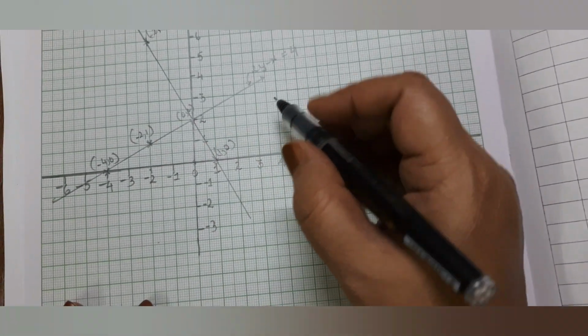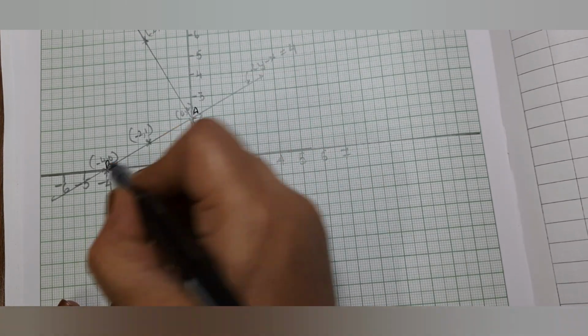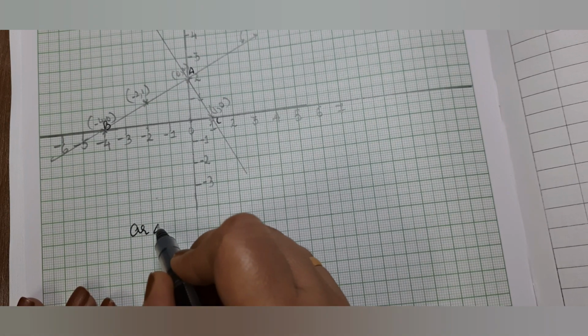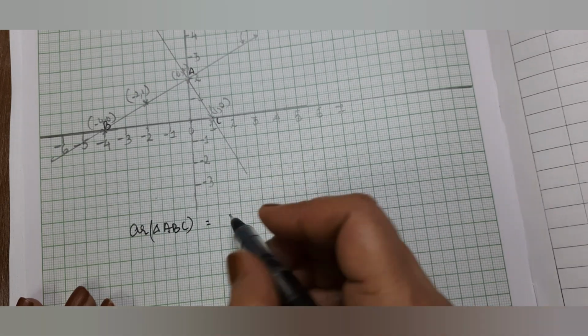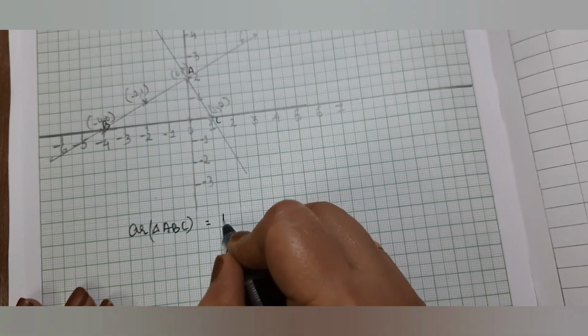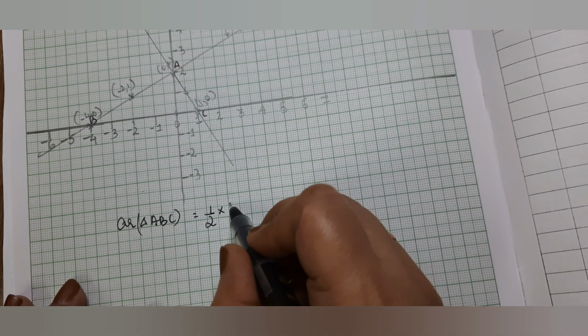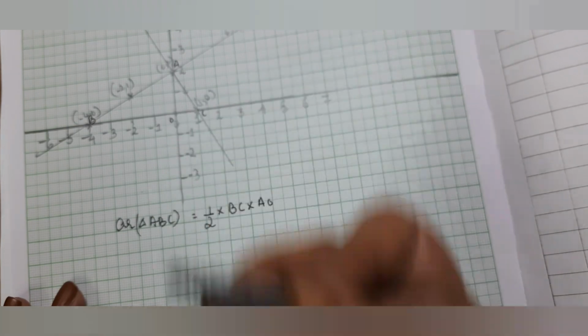So I'll name these as A, B and C. So area of triangle ABC will be half base into height. Height here will be AO and base is BC, origin O over here.